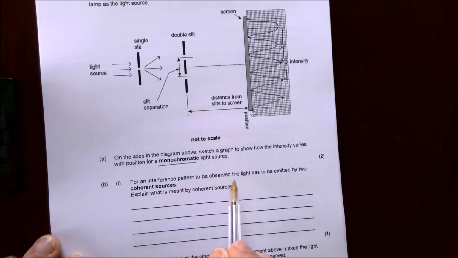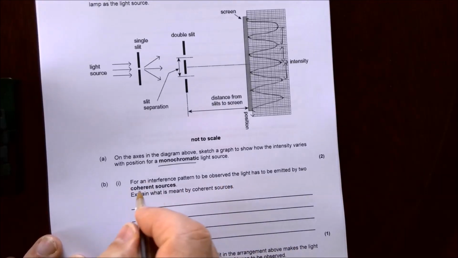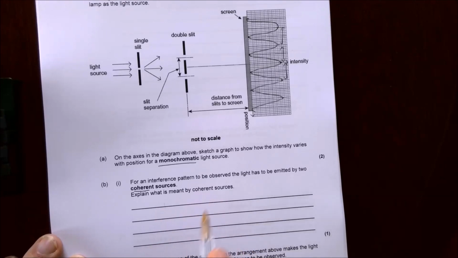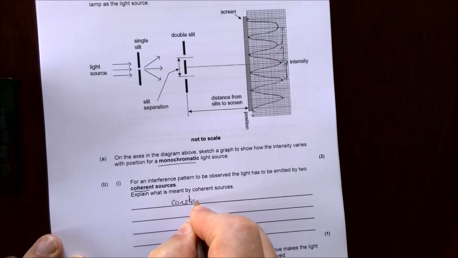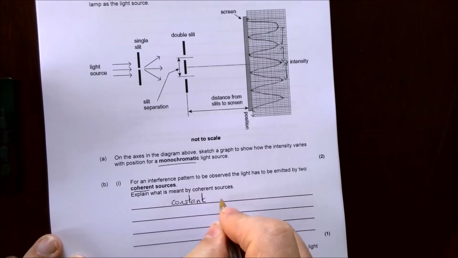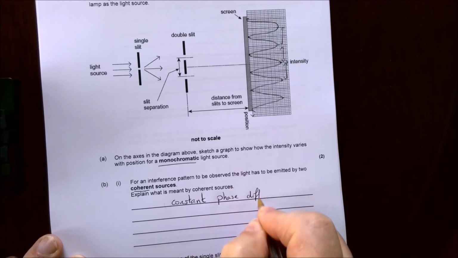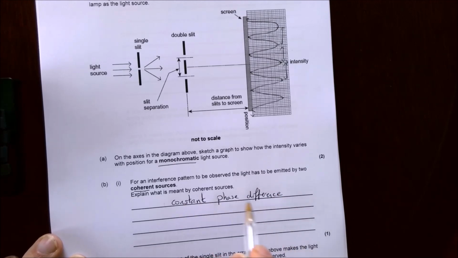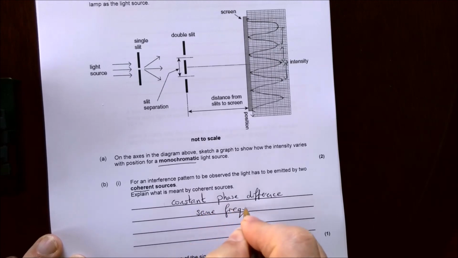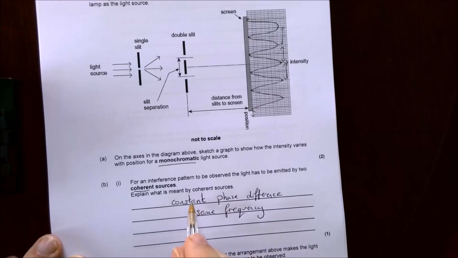For an interference pattern to be observed, the light has to be emitted by two coherent sources. Explain what is meant by coherent sources. So the common mistake here is to write that they are in phase. They don't have to be in phase, they have to have a constant phase difference. Now of course normally what we have is they're in phase and the constant is 0, but they don't have to be. Sometimes the exam board like you to write that they have to have the same frequency, but to my mind you can't have a constant phase difference unless you're the same frequency.